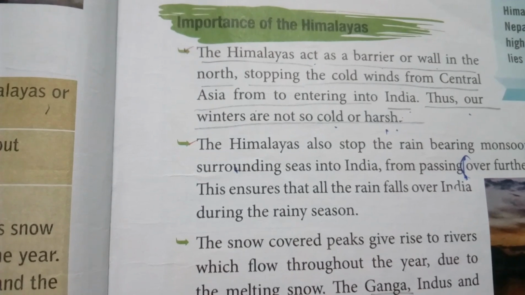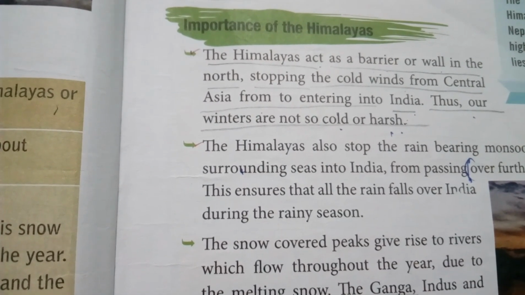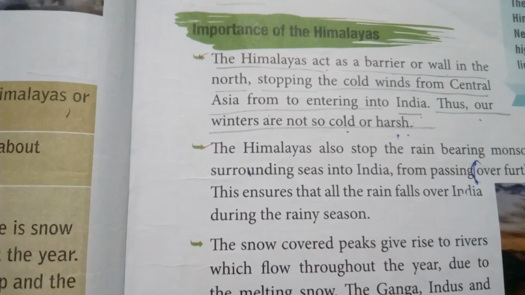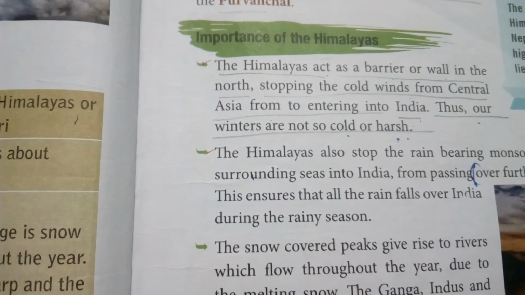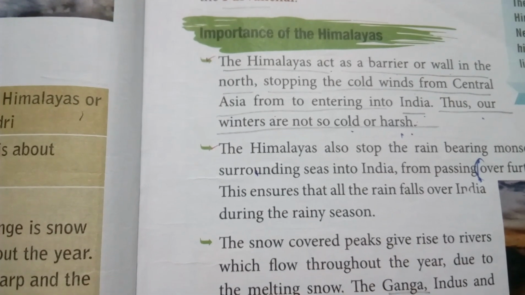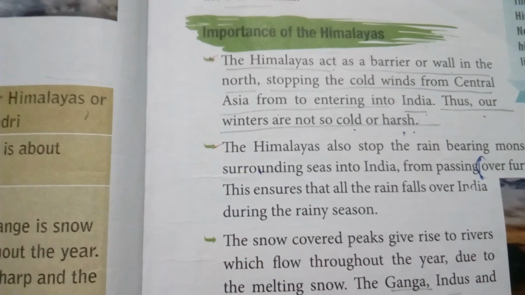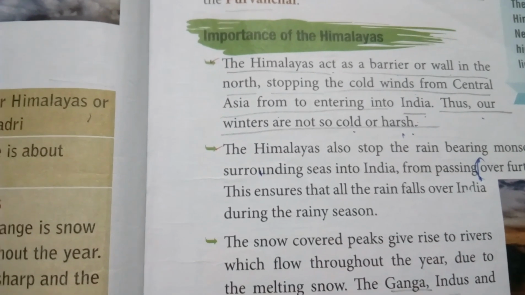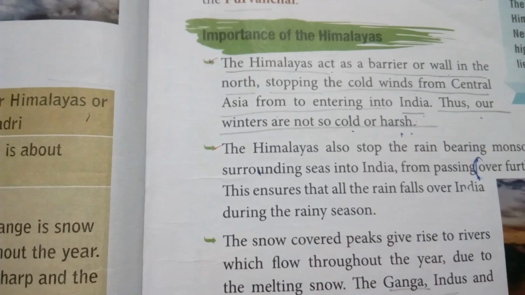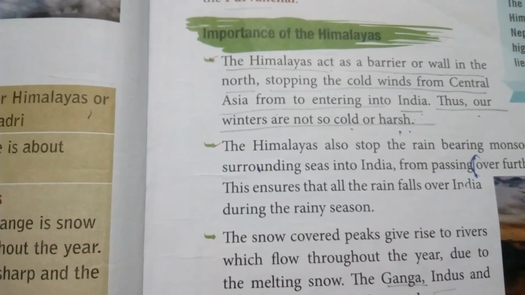As I told in the previous chapter also, it is a wall between Central Asia and India, and it also stops the monsoon winds from going outside India.